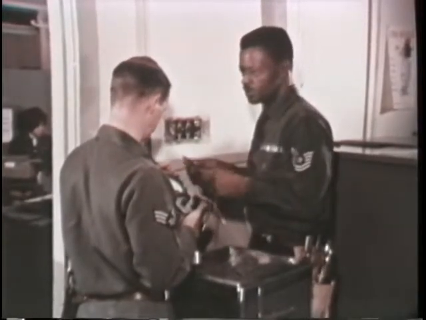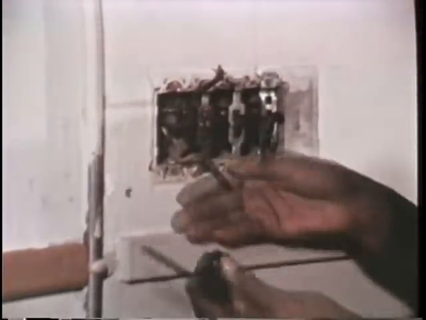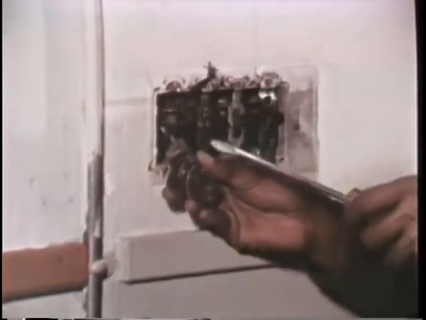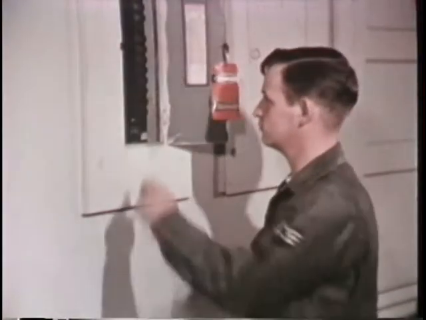A thorough knowledge of effective troubleshooting procedures will help you locate the trouble quickly, correct it, and restore the electric circuit to a safe condition.